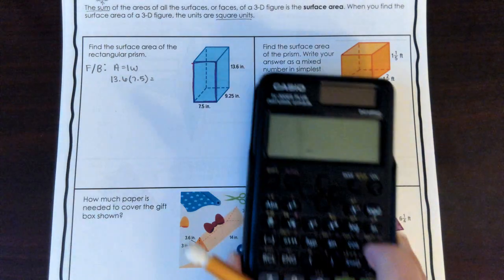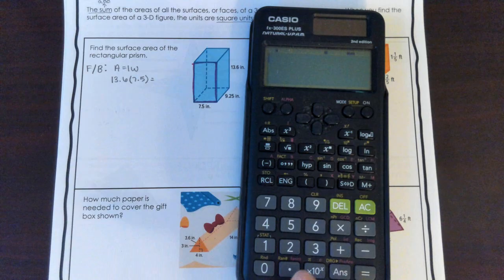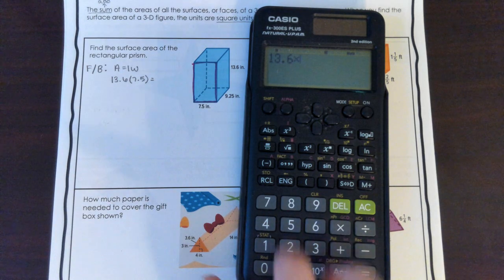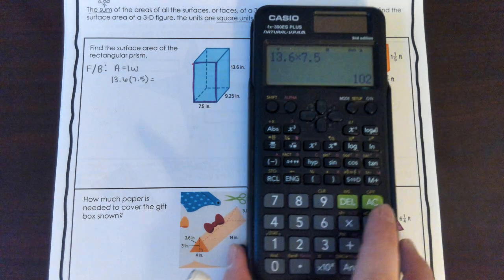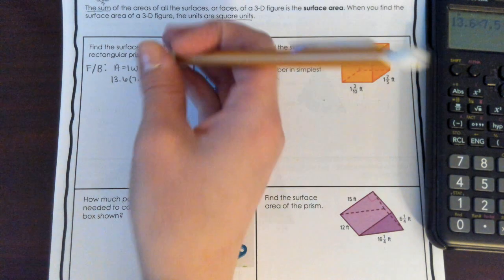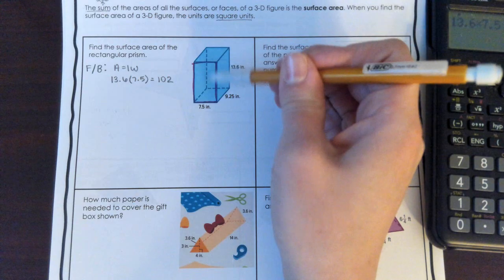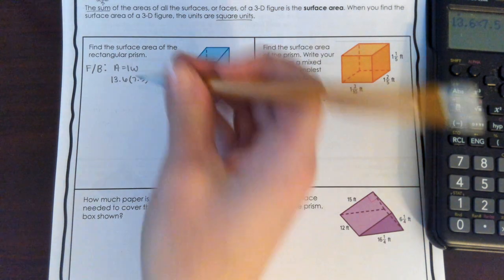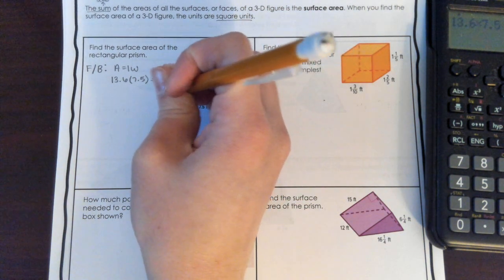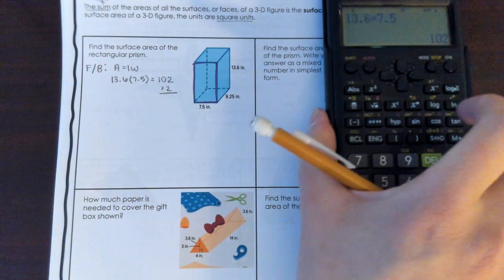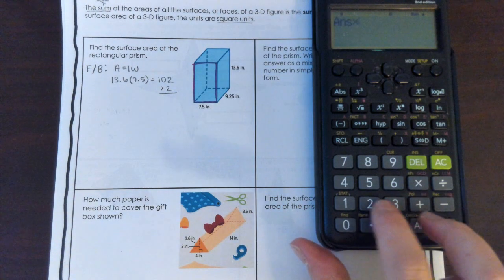And I'm going to go ahead and type that in the calculator. And we're going to get 102. Now, that's just for the front. We also have the back that matches that identically, and so since it matches it identically, we're going to multiply it by 2. When you multiply that by 2, you're going to get 204.